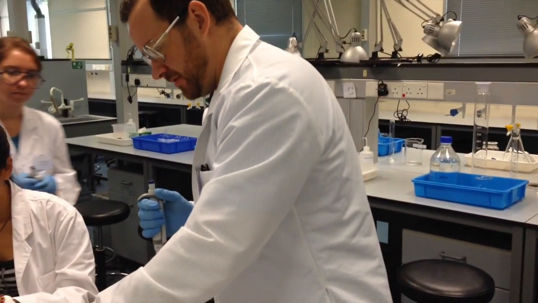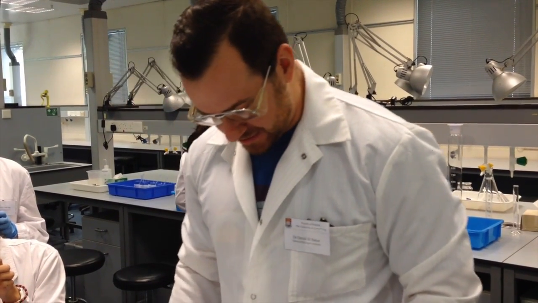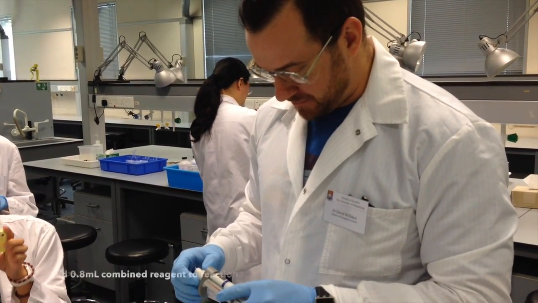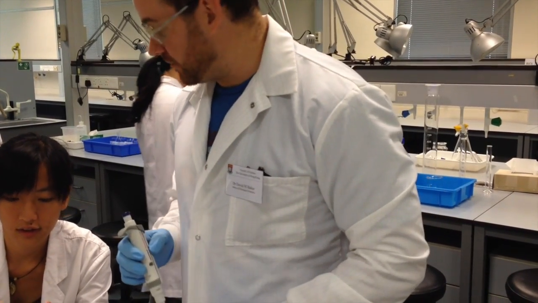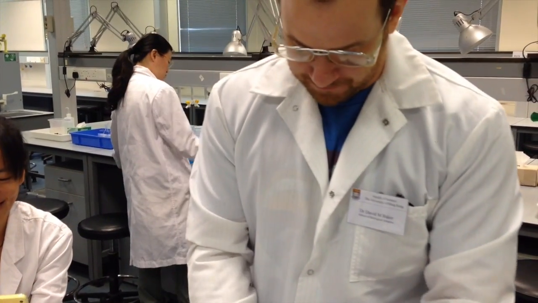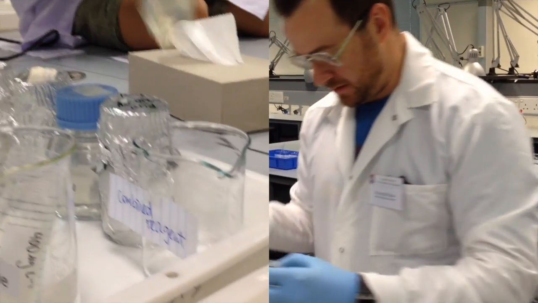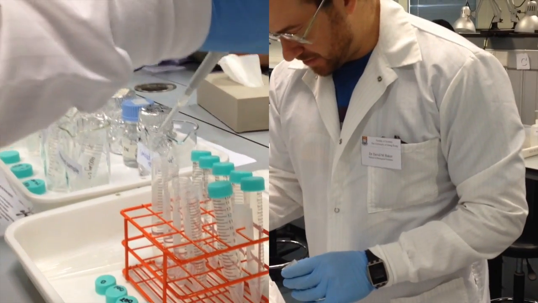I've added, using my pipette, 5 milliliters of each of my standard solutions to these reaction tubes that I've labeled and placed in this rack. And the next step is to add 0.8 milliliters, or 800 microliters, of my combined reagent to each of those reaction tubes. So I will get a new pipette tip, which have disappeared. And I'll now add 0.8 milliliters of combined reagent to each of my reaction tubes.